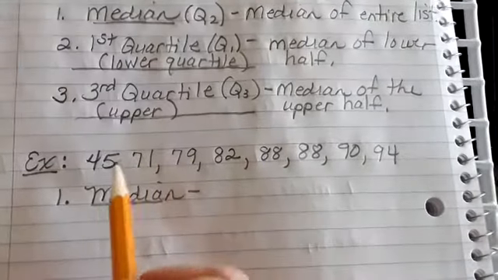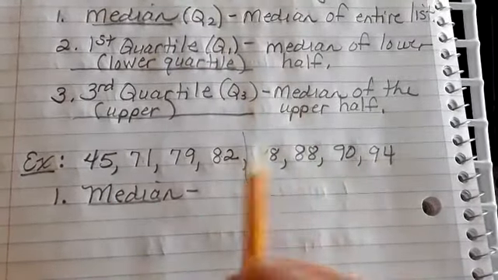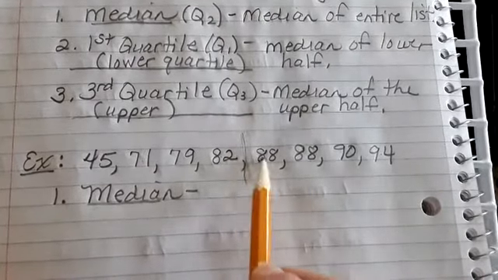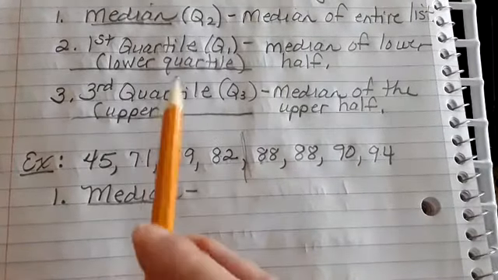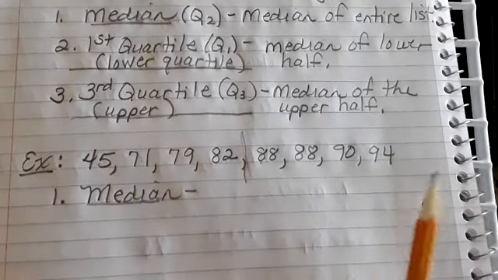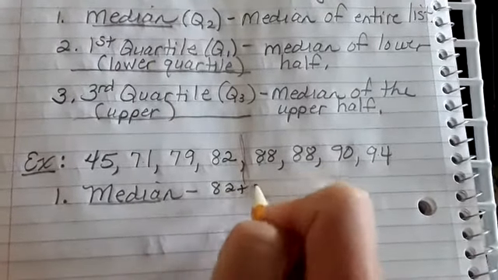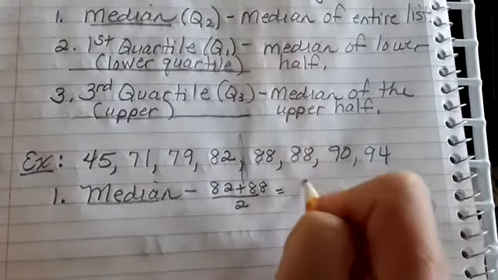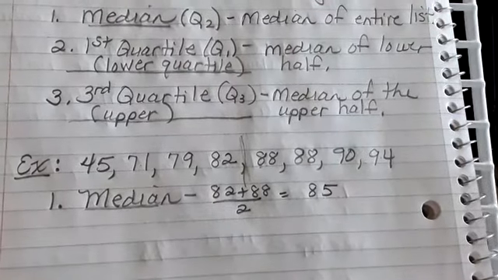So we have 8 values here. So 1, 2, 3, 4. Middle, 1, 2, 3, 4. I don't actually have a number here, so I need to find the number that would be right in between the 82 and the 88. So some of these values may not actually be values in your data set. So if I find their average, that is going to get me an 85. That's actually called my second quartile. I just refer to it as the median.